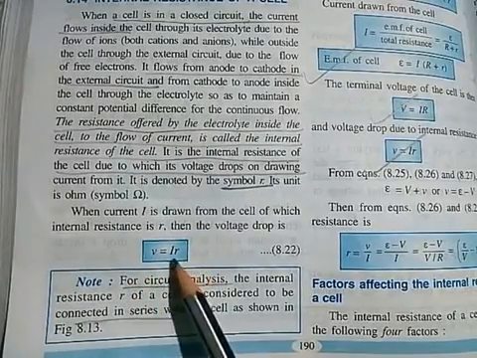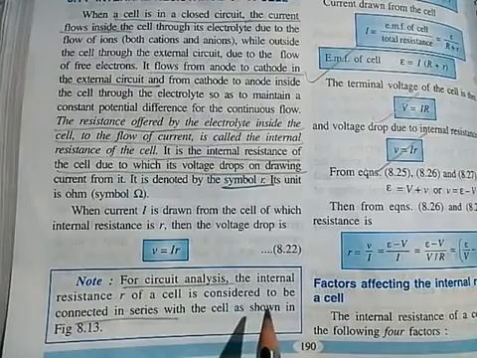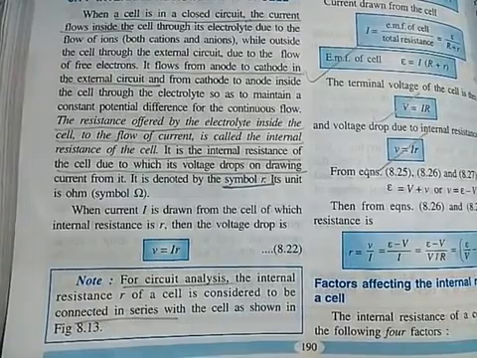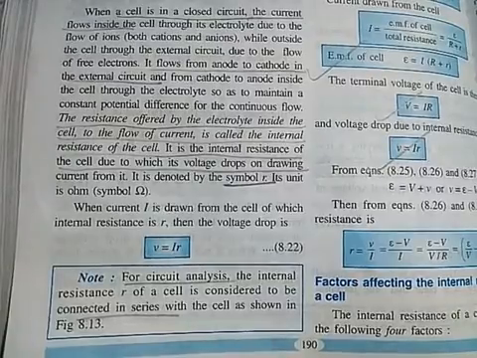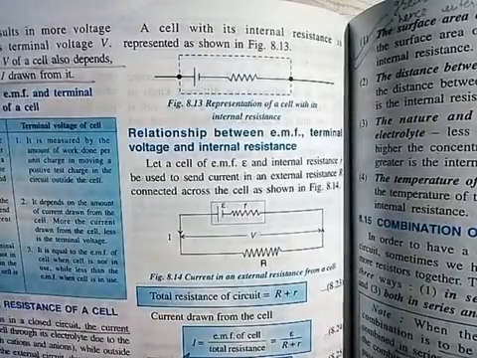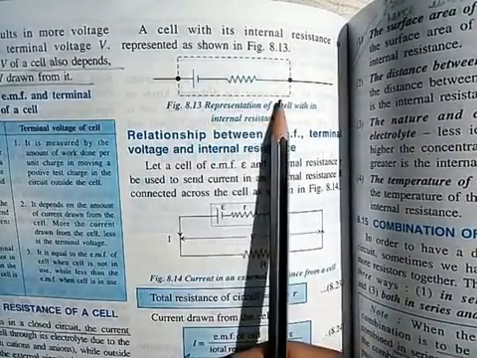Hence v equals to Ir. For circuit analysis, the internal resistance r of a cell is considered to be connected in series with the cell. The internal resistance of a cell is represented by the following figure.